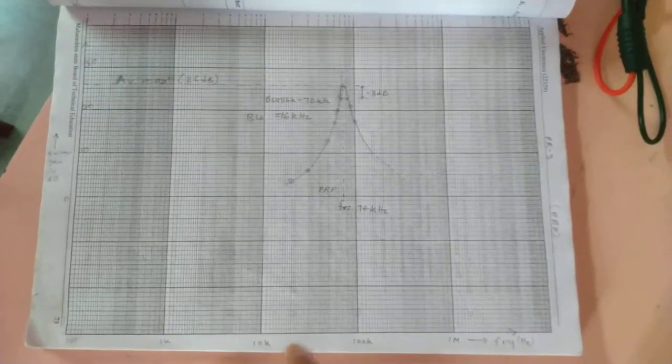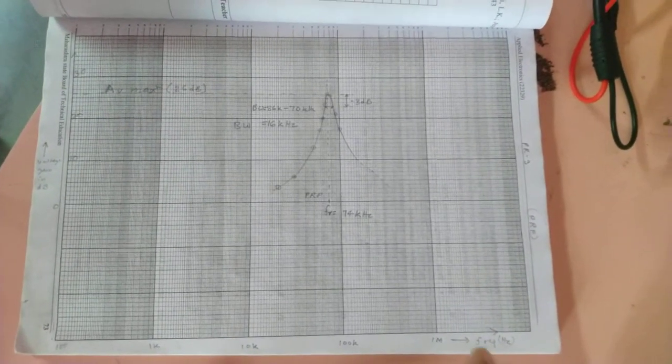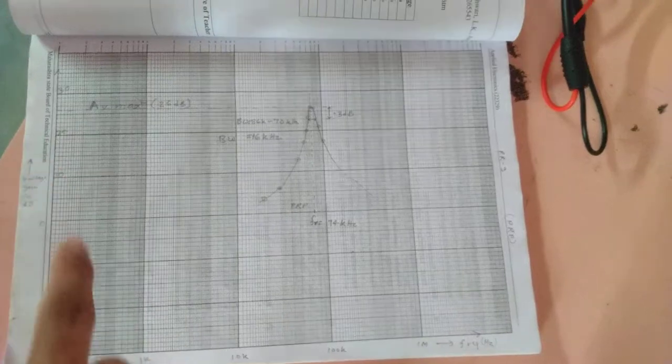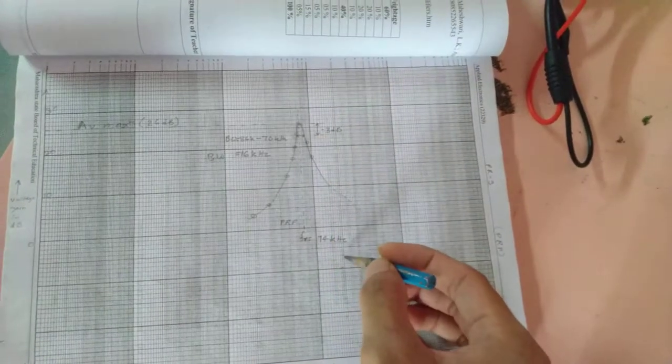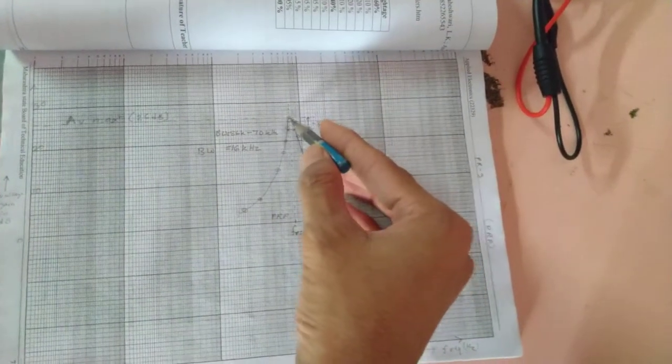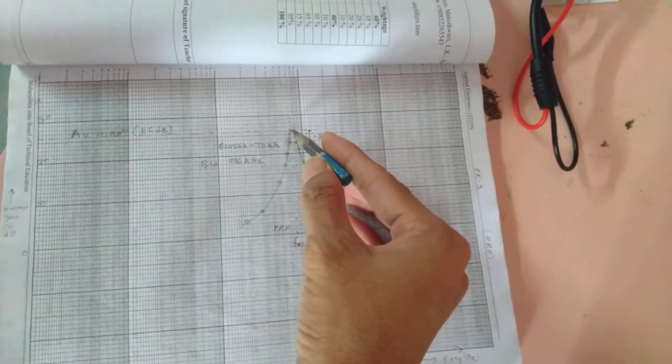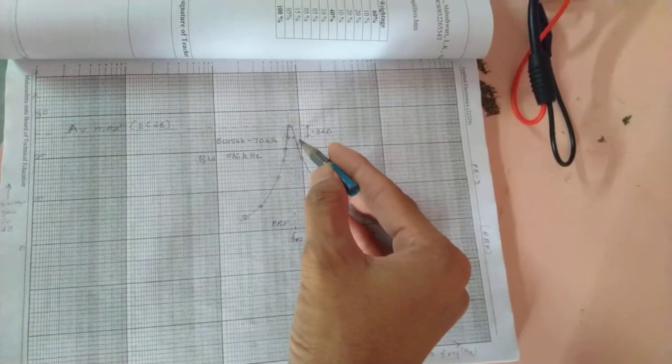After plotting, this is the graph. Along the x-axis we are taking the frequency in hertz, and along the y-axis the gain in dB. This is resonating at approximately 74 kilohertz, where we get the maximum gain, and this is the 3 dB frequency.